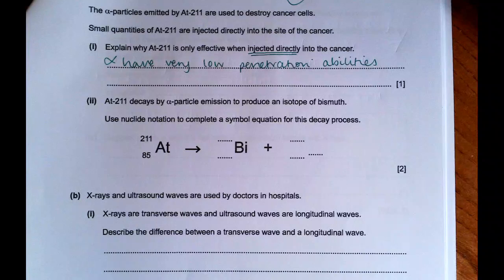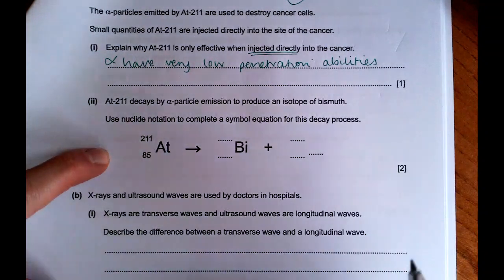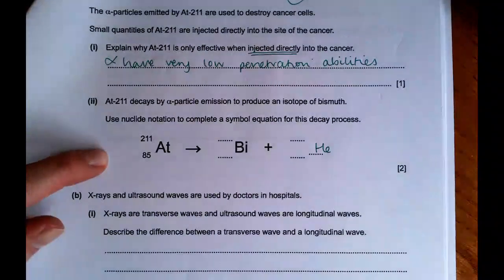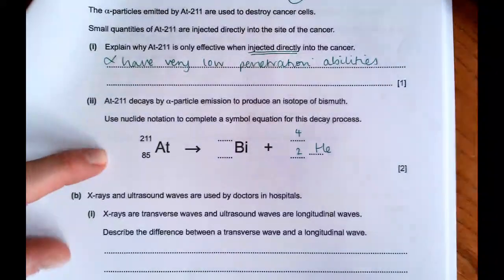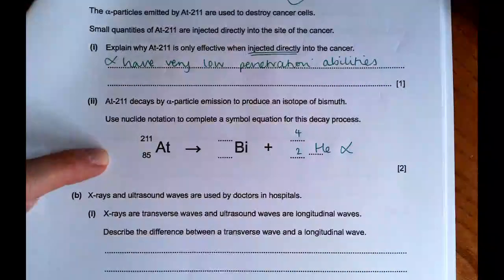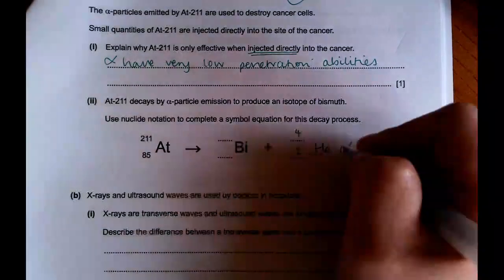Then we've got the source. What is the source? Astatine. Interesting. Decays by alpha particle emission to produce an isotope of bismuth. Use nuclide notation to complete a simple equation for the decay process. So we know that it is alpha decay, so we're going to have the helium nucleus for 2. It would be okay, I think, if you wrote the alpha symbol instead of He as well.